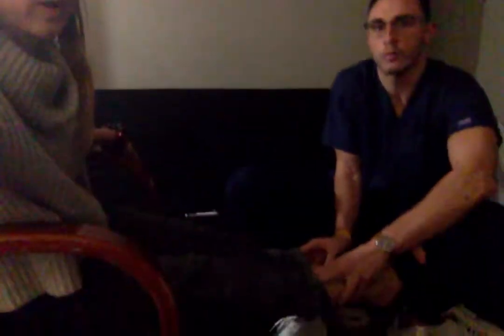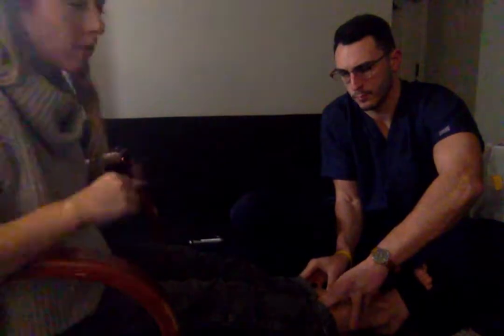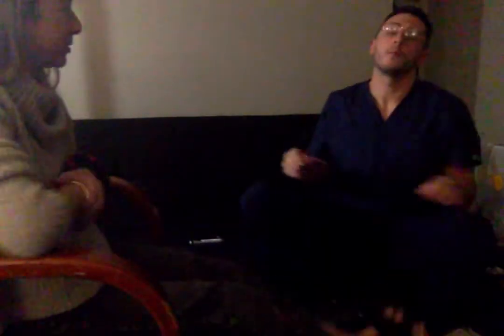The patient's temperature is equal bilaterally, totally normal. Lower extremities. Okay. Lower the camera. Our hands are very cool. The patient's temperature within the lower extremities is completely and totally normal and equal bilaterally.